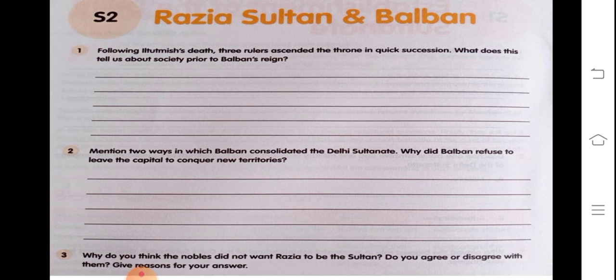This reduced the chances of internal rebellion. He set up a strong centralized army and a spy system. Balban refused to leave the capital to conquer new territories because he felt that it would leave the north open to attacks from the Mongols.